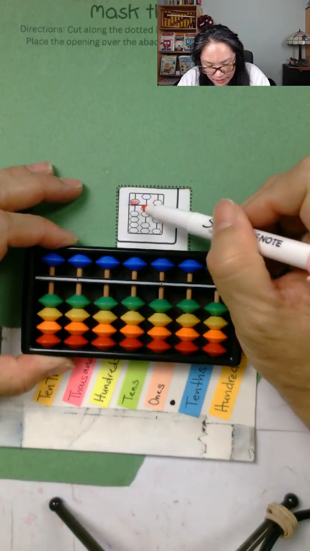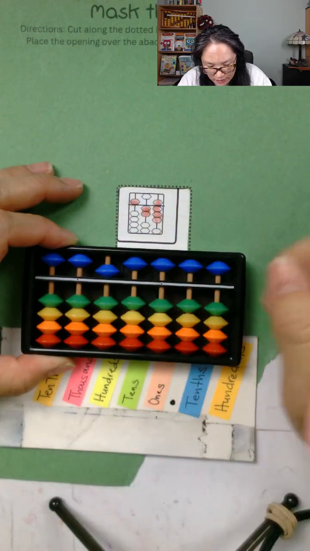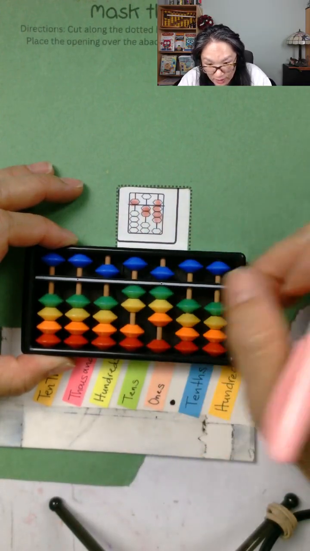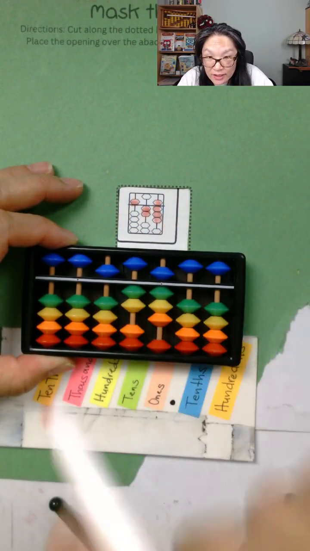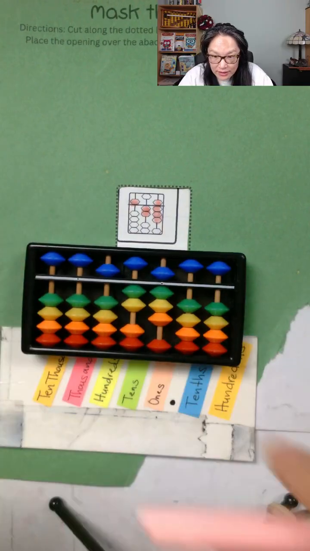So we have our hundreds, we have our tens, and we have our ones. We have 500. 528.